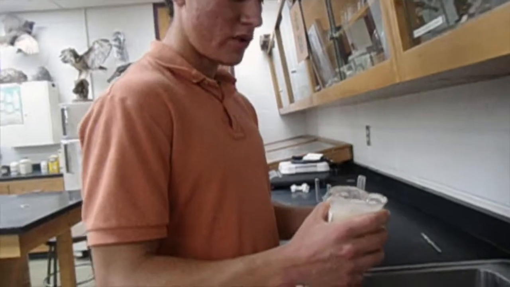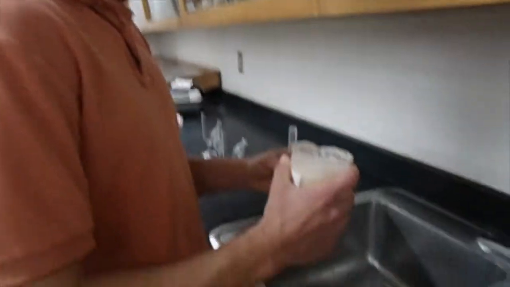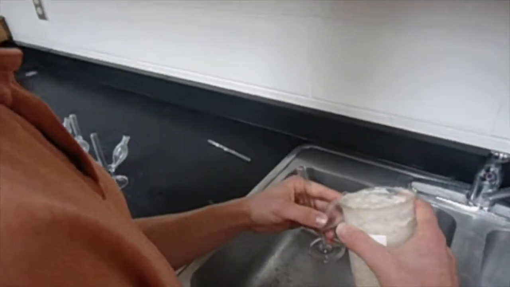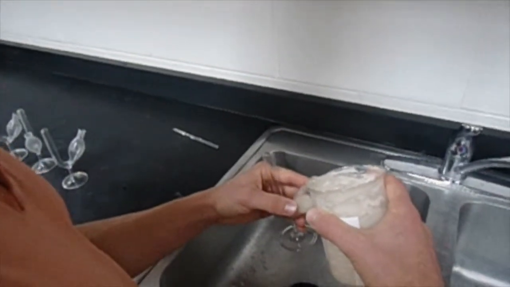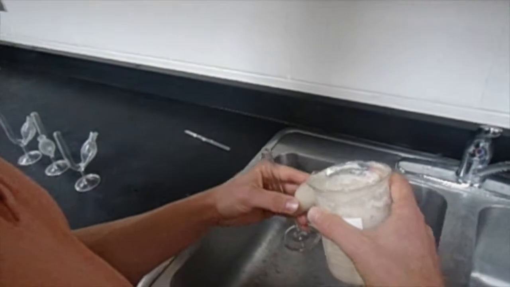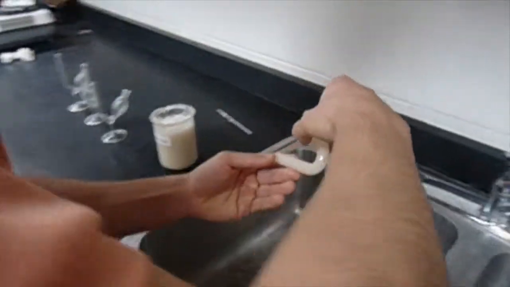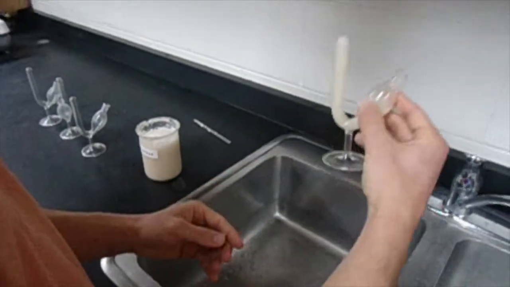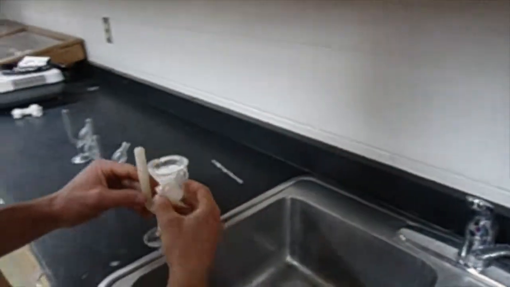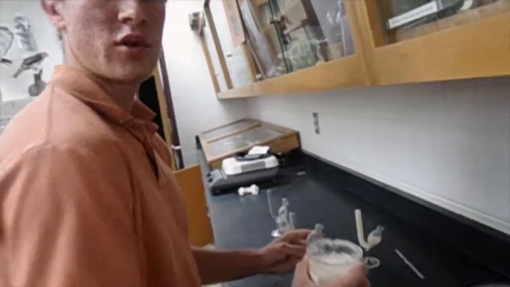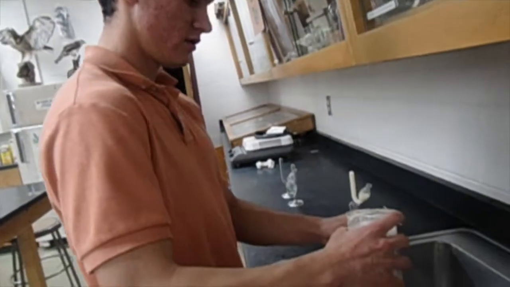Right now I'm pouring the mixture that we mixed earlier, the yeast and sugar solution, into the fermentation tube. Pour it in like that. Pretty simple. You want it up here. There you go. We're going to be doing that 4 times because we have 4 different temperatures. So, same thing.